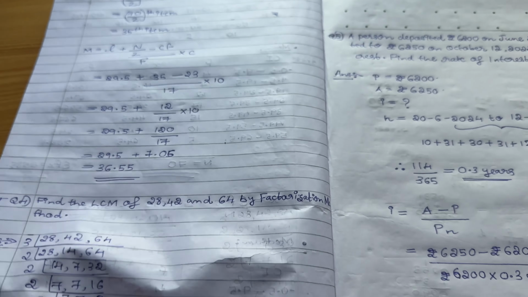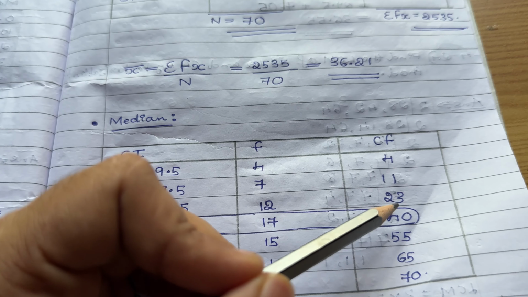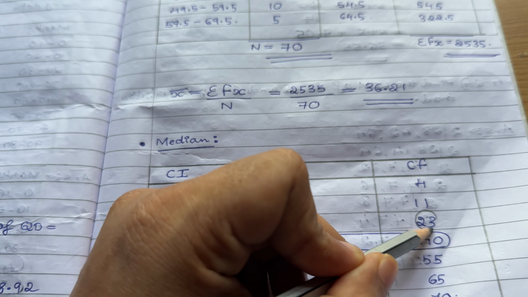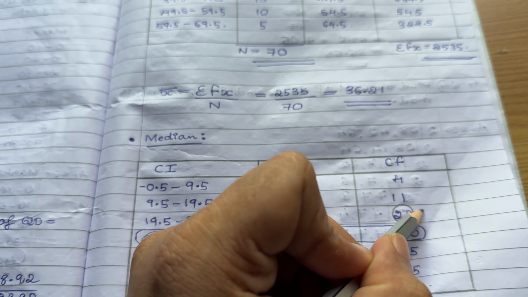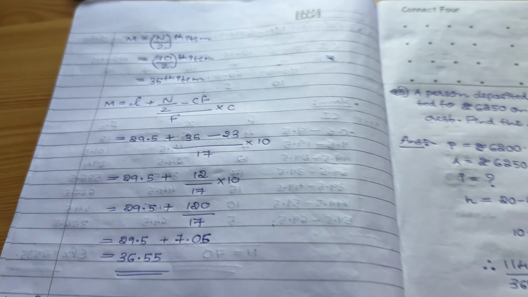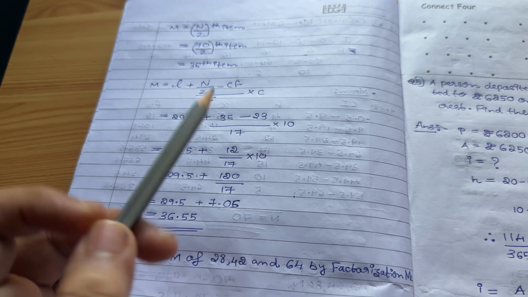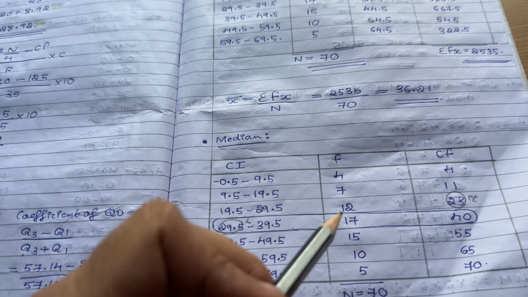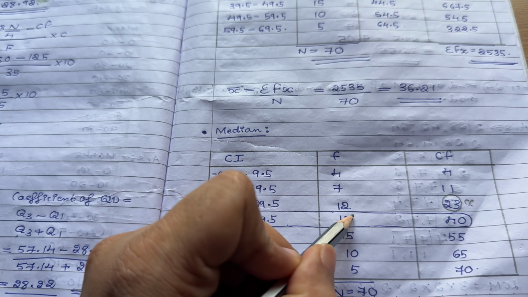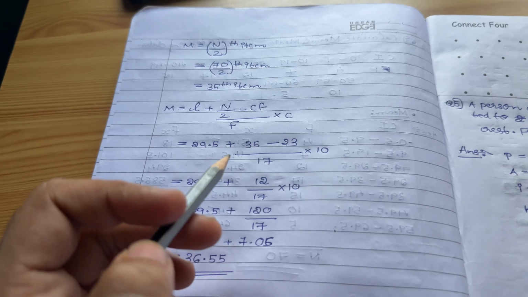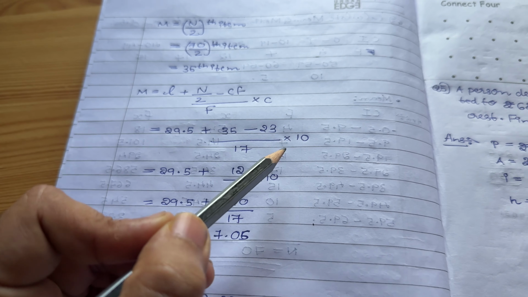Minus CF. What is CF? CF in the sense is the preceding value of the class interval we have rounded. The preceding value of the cumulative frequency, that is 23. This is CF. So we have substituted CF as 23, divided by F, the frequency. What is the rounded frequency value? 17. So F is 17. So we have substituted 17 here.